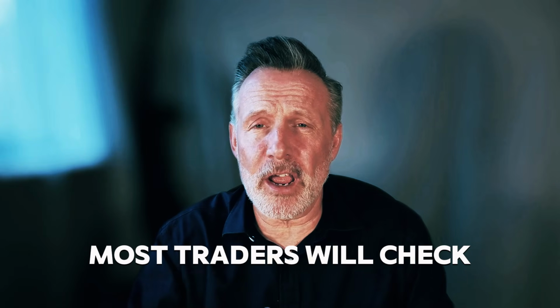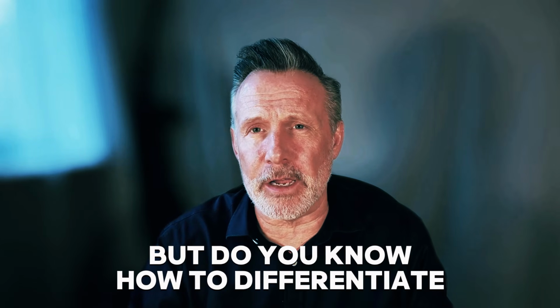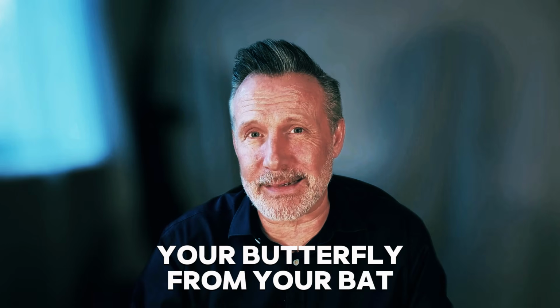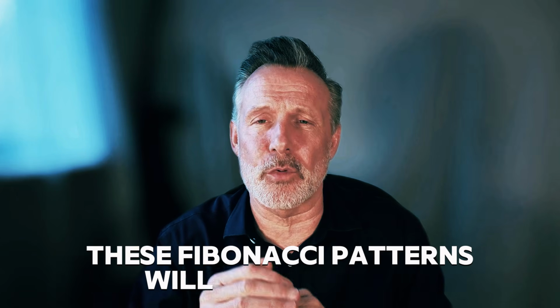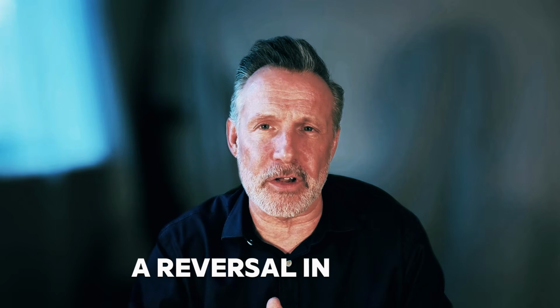Most traders will check Fibonacci levels to trade, but do you know how to differentiate your butterfly from your bat? These Fibonacci patterns will often signal a reversal in trend.